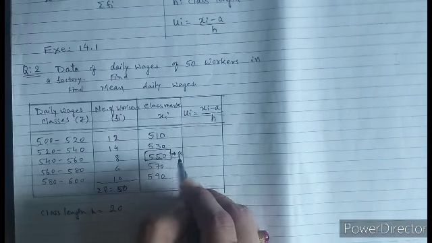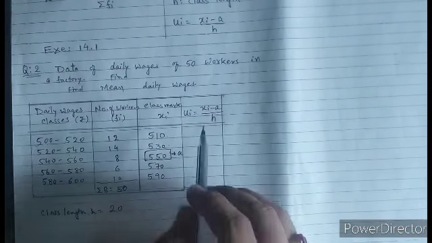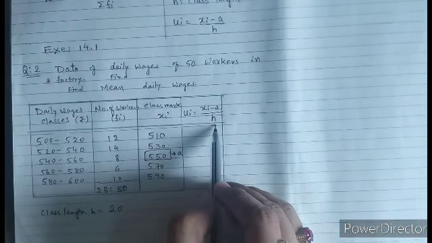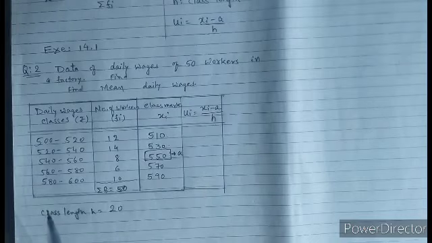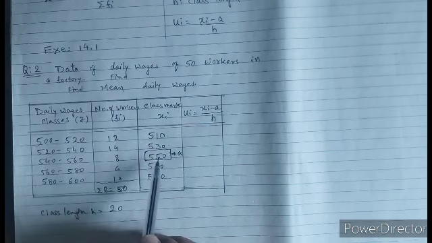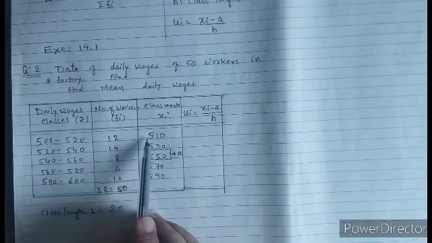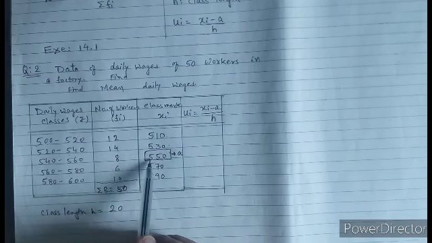So here a equals 550. Now as the formula of ui is xi minus a divided by h, first of all we will get xi minus a for the first term. For the first term xi is 510 and a is 550. Therefore xi minus a, that is 510 minus 550, will be minus 40.